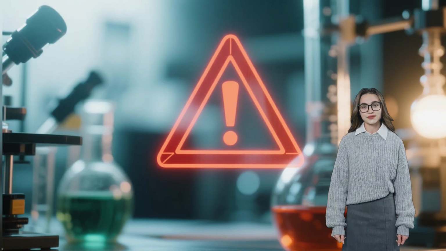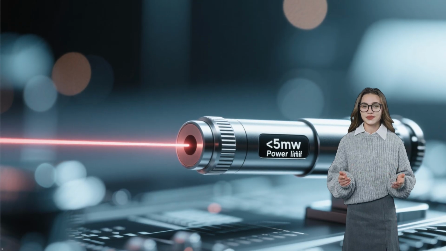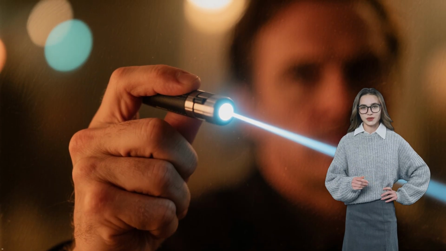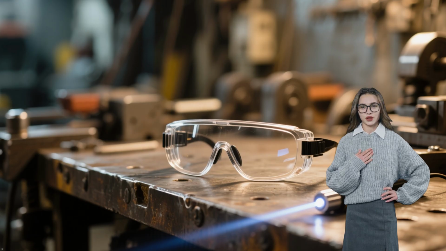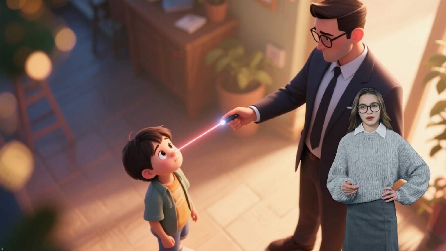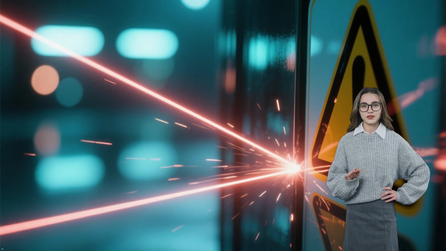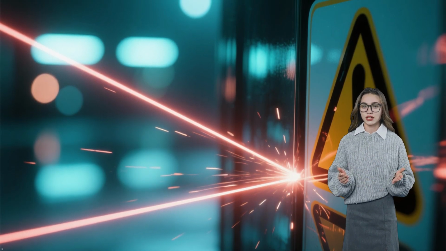Safety instructions. Always use a laser pointer with power less than 5 milliwatts. Never point the laser directly at anyone's eyes, including your own. Wear appropriate laser safety glasses when operating the laser. Conduct the experiment under adult supervision. Avoid shining the laser towards reflective surfaces that could redirect the beam unpredictably.